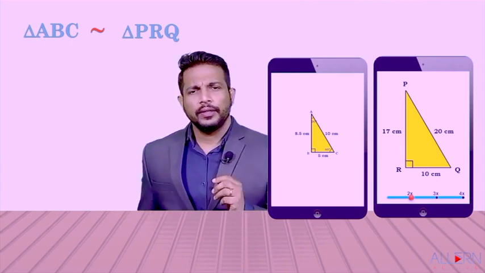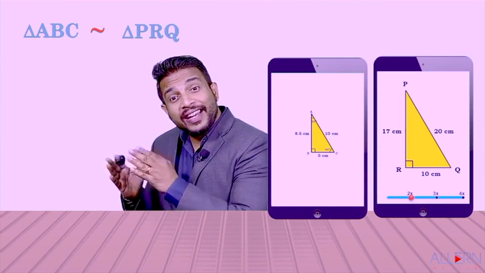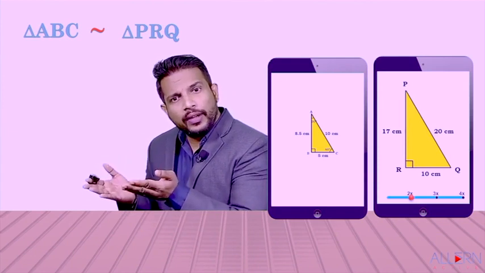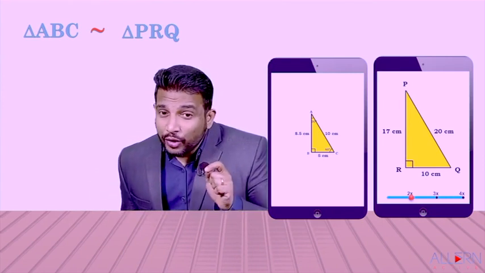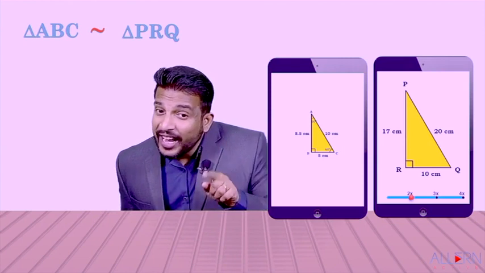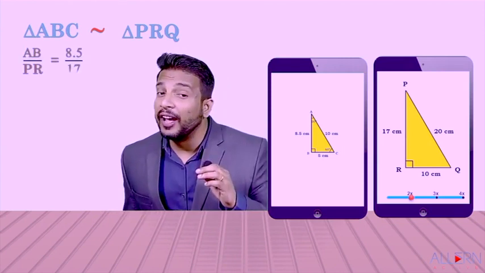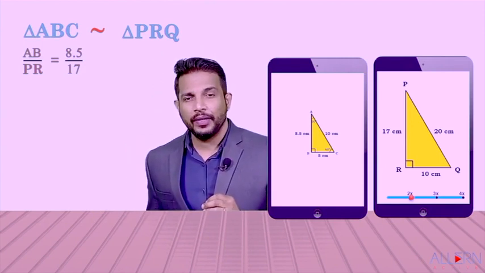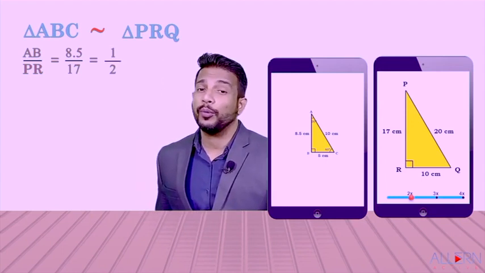Now let's look at the congruency. If corresponding sides were equal, they would be congruent. What happens here? Yeah, they're not congruent. They are not equal. Let's take the ratio of the corresponding sides. For AB, its corresponding side is PR. So let's take that ratio: 8.5 upon 17, which is nothing but 1 upon 2. So we get the ratio 1 upon 2.